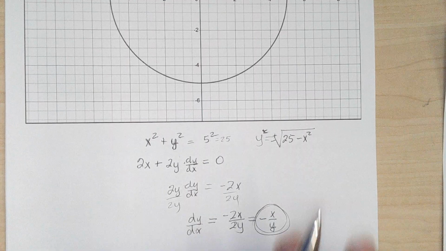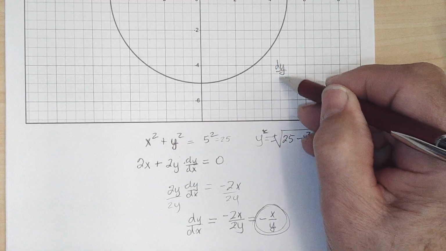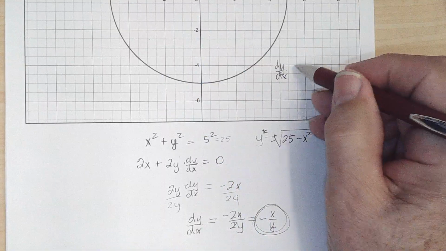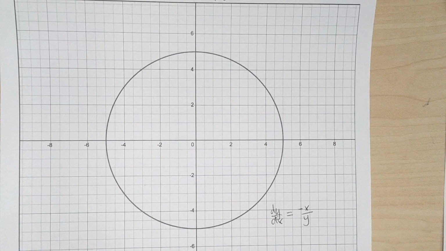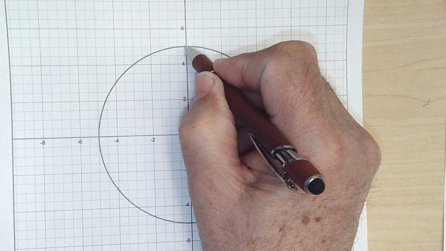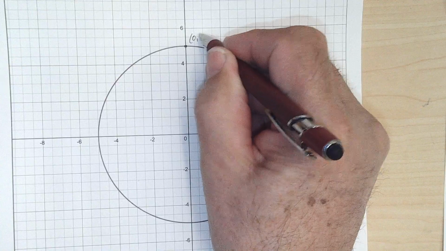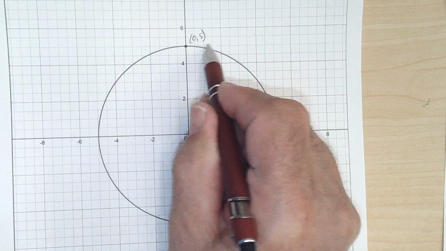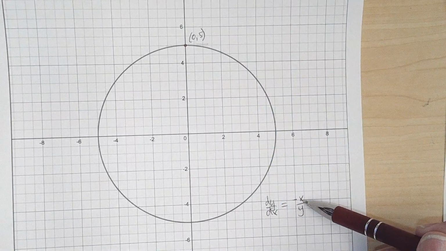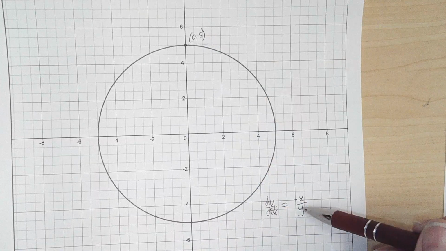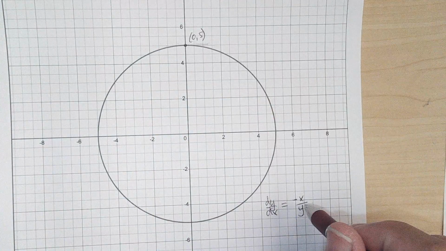So I'm going to go up to the graph now, but I'm going to mark down that the slope dy dx of any place on the circle is negative x over y. So here's a point on the circle, 0, 5. And it looks like the slope there of the tangent line is 0. If we put 0 in for the x and 5 in for the y, we get negative 0 over 5, or 0. So this does tell us the correct slope there.